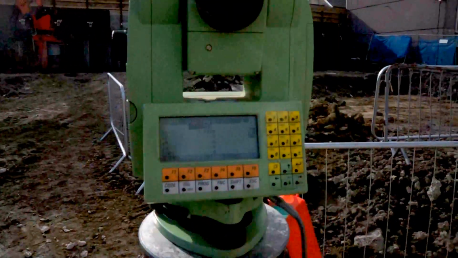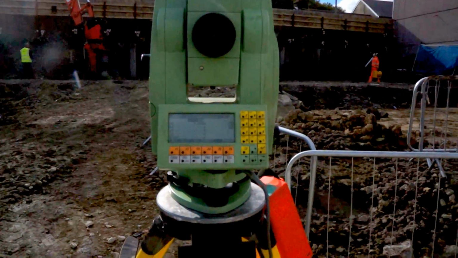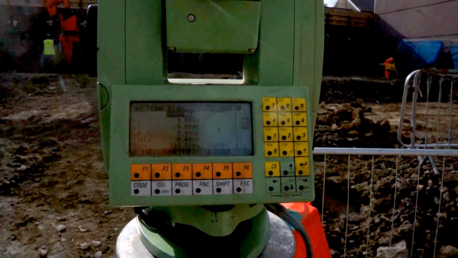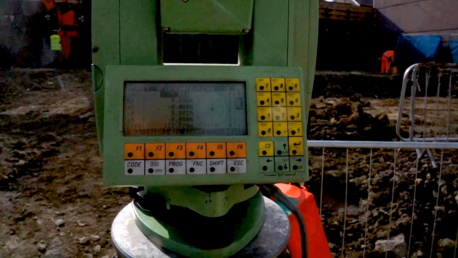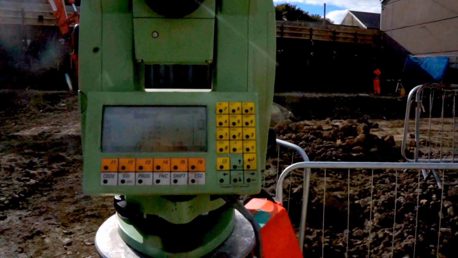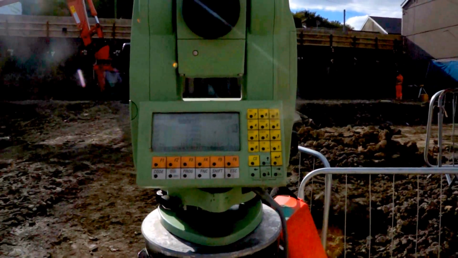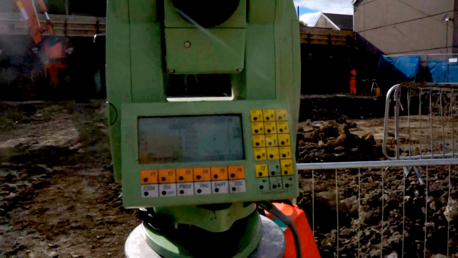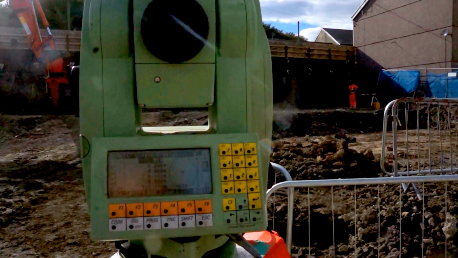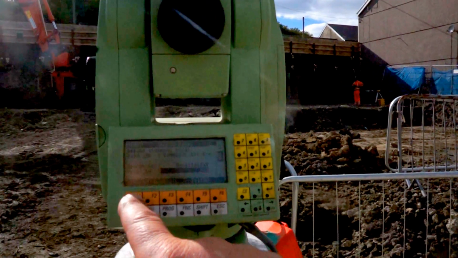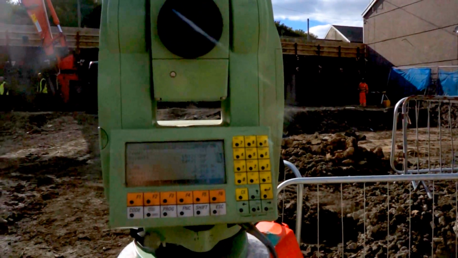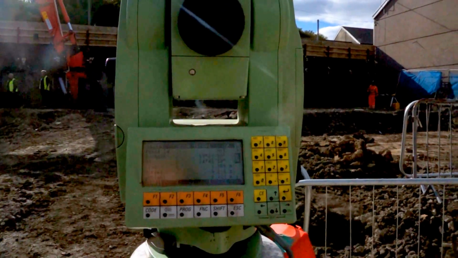We're now going to take a reading to 14, and we've got 2mm in northing and nothing in the elevation or height. Basically that's suggesting the point has come 2 millimeters into the site. So once again, the retaining wall is working as it should. Continue. We're going to check point 15, and we're going to stake that.